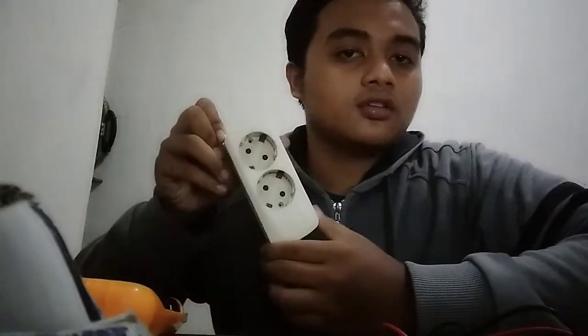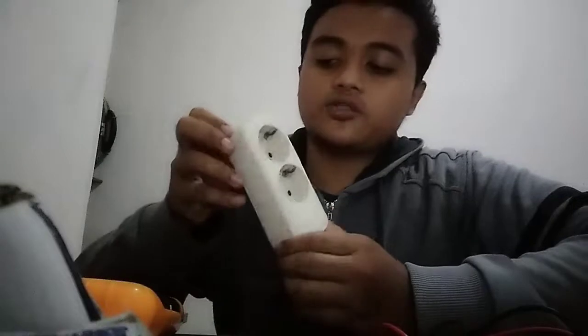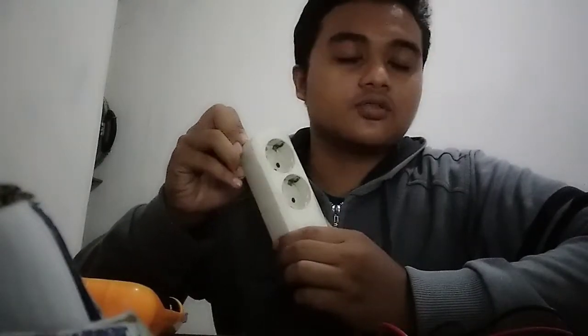Next, put the probes on the circuit that we want to measure. Okay, I have a circuit, and next we must measure this.